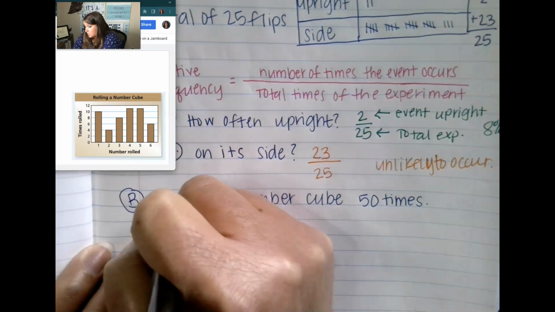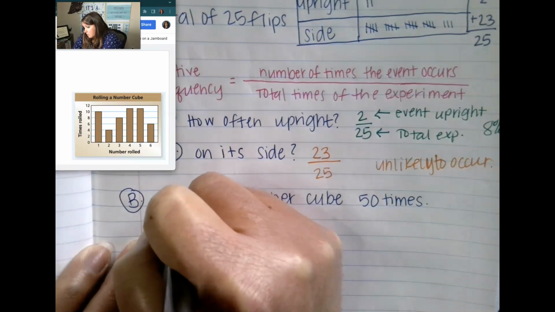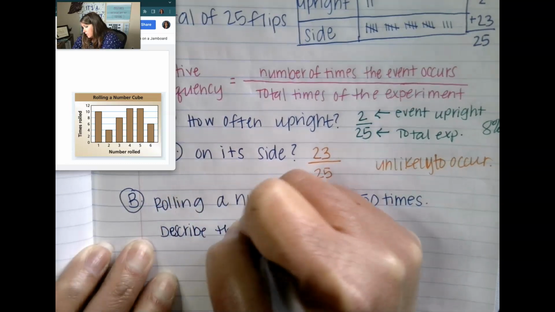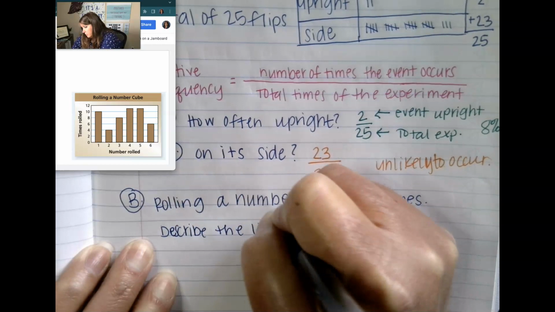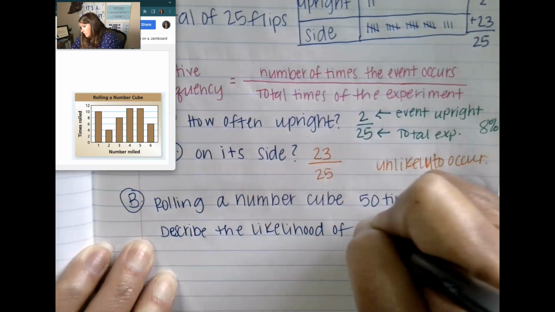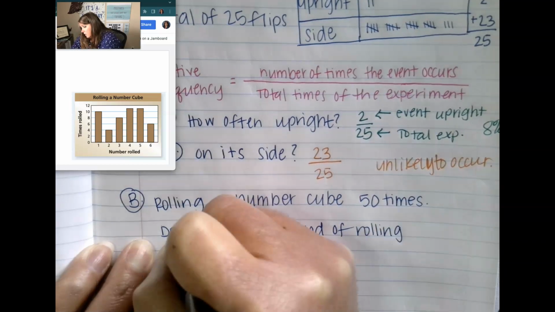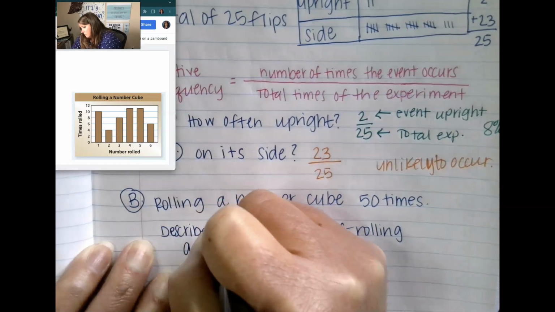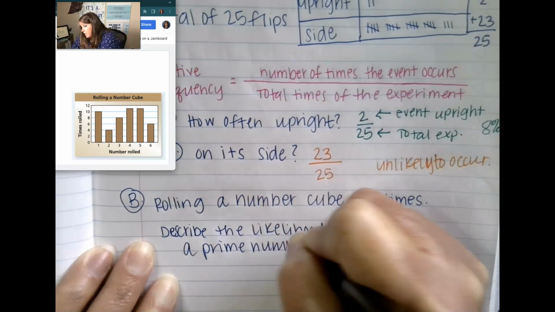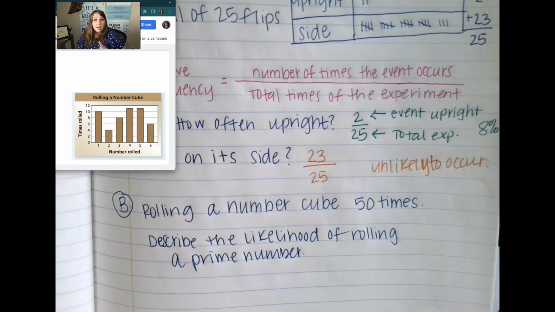So it says to describe the likelihood of rolling a prime number. Okay, we know prime numbers are divisible only by 1 and themselves.